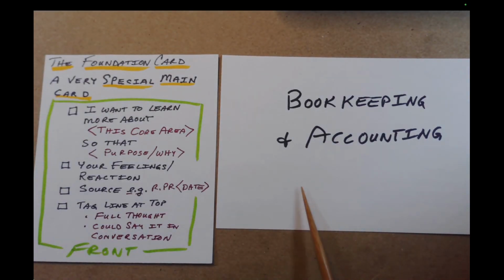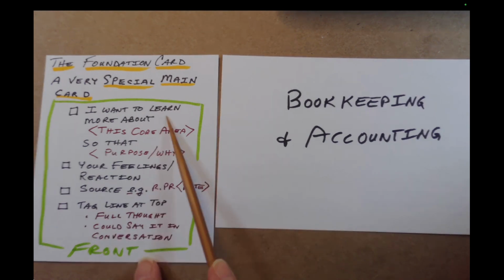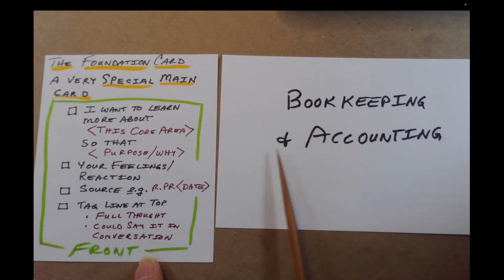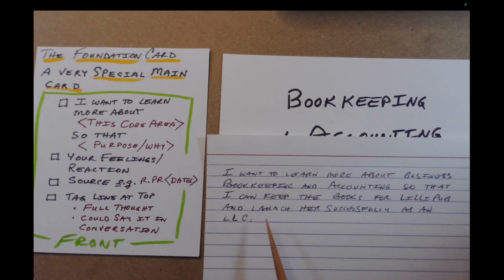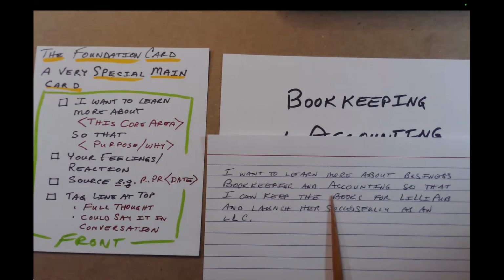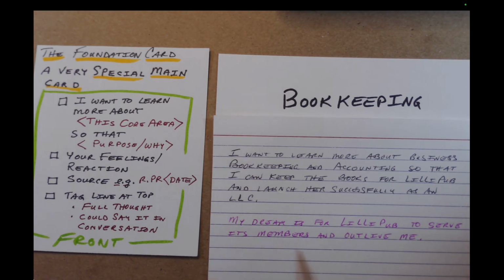So what if I began with that one that I almost left off, bookkeeping and accounting? Let's build the foundation card for the subject area of bookkeeping and accounting. So my first step is why I want to learn more, and I want to learn more about business, bookkeeping, and accounting so that I can keep the books for LiLLiPub and launch her successfully as an LLC. Next, my feelings or reaction. So I gave my own personal reason. My dream is for LiLLiPub to serve its members and to outlive me.